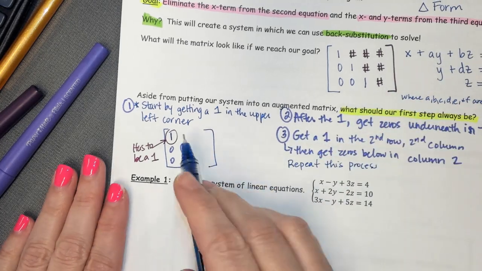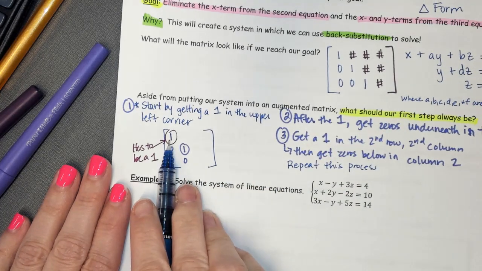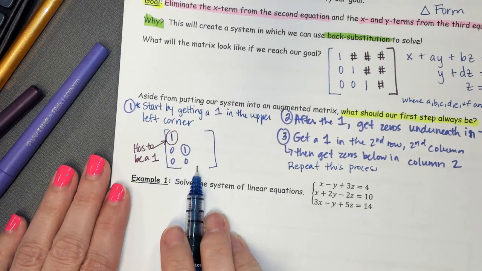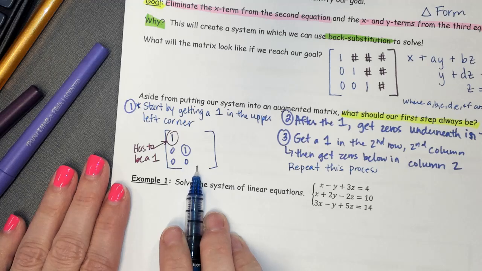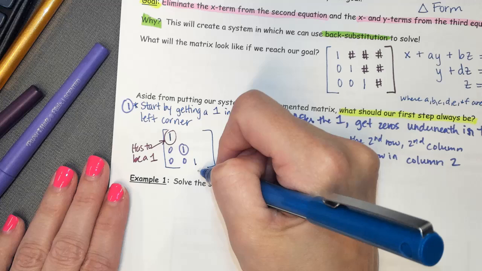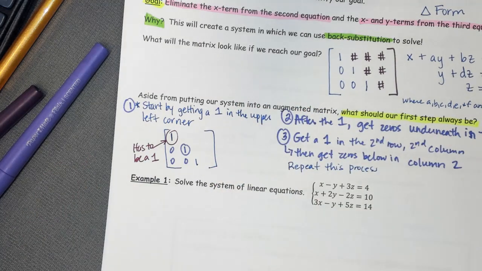So that means once you get it in row 1, column 1, row 2, column 2, the next one would be row 3, column 3, and if it was bigger, it would be row 4, column 4, and then you don't have any zeros to get underneath if there are no more rows there.